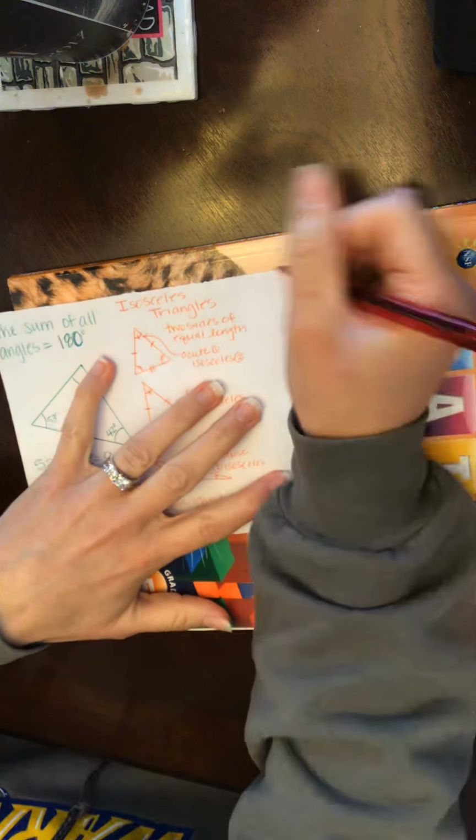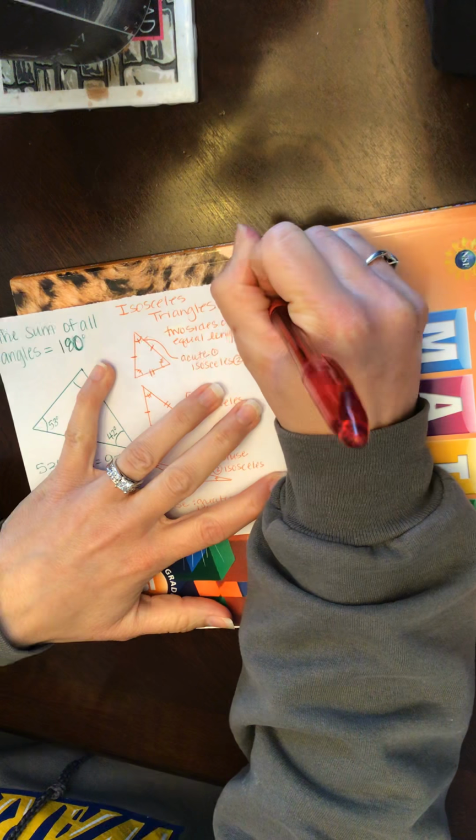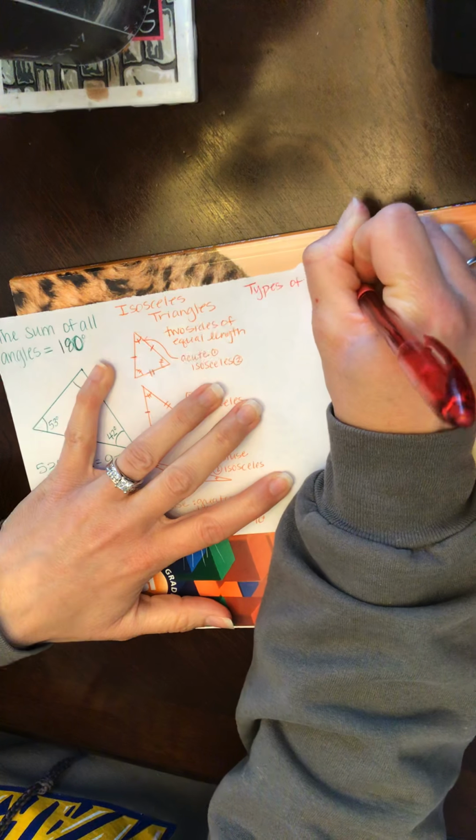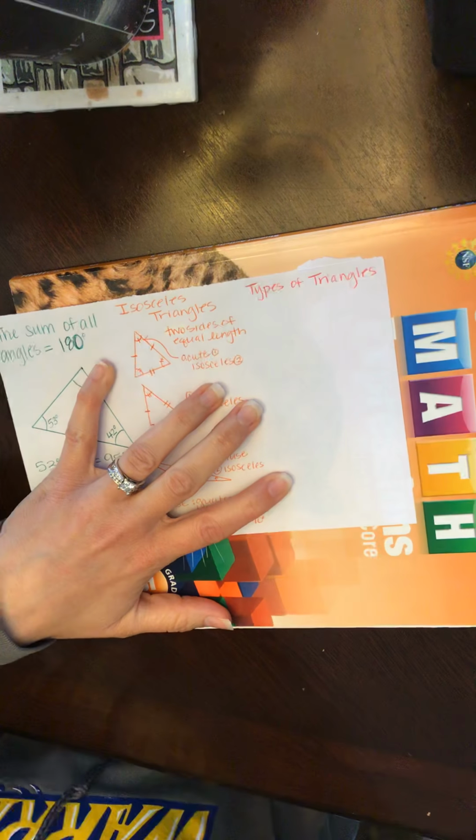Okay? On the last section down here, oh, no wonder why I should have started with this side. Ha, that's funny. Types of triangles. That's funny. Not really.